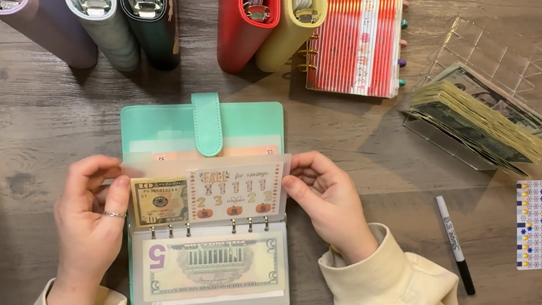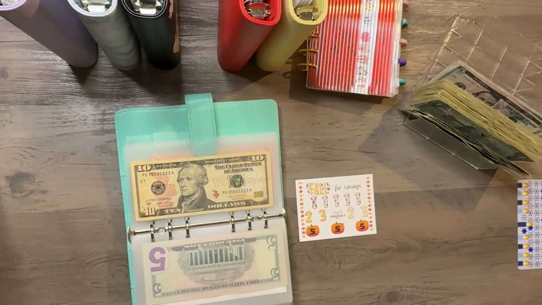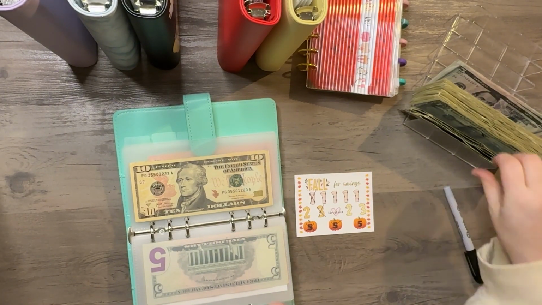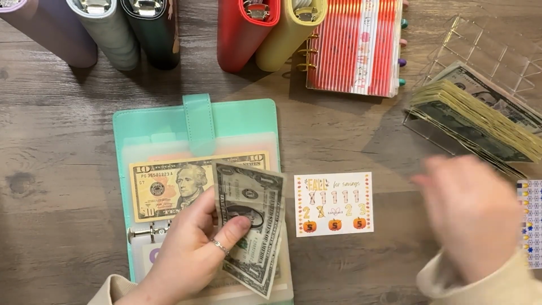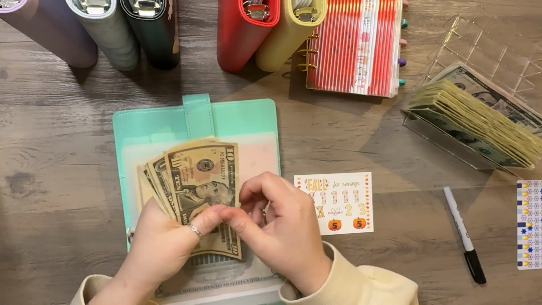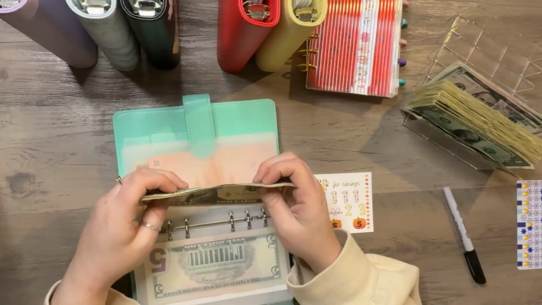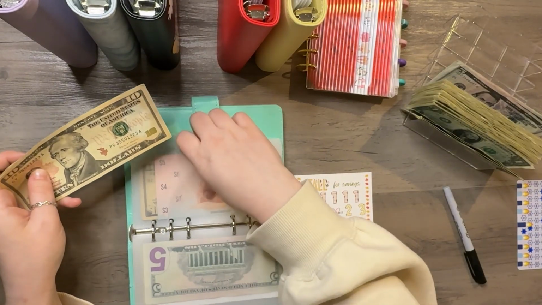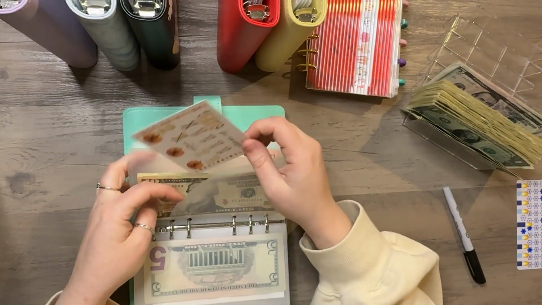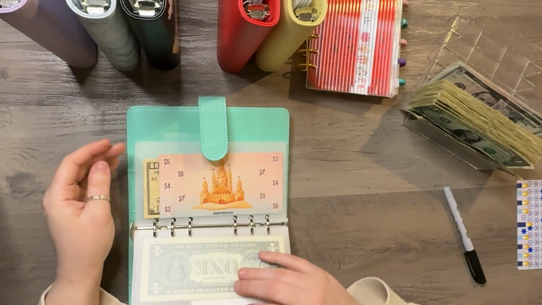Okay, next up is my fall challenge. And we're gonna be adding $3 today. So 1, 2, and 3. Okay, so in fall we have $10, $11, $12, $13, and $14. And this is very similar to the winter one. It's not saving for anything specifically. So we'll see what it ends up going towards.